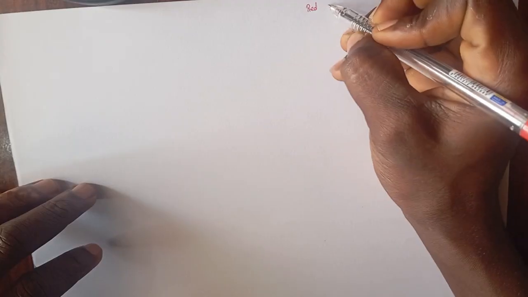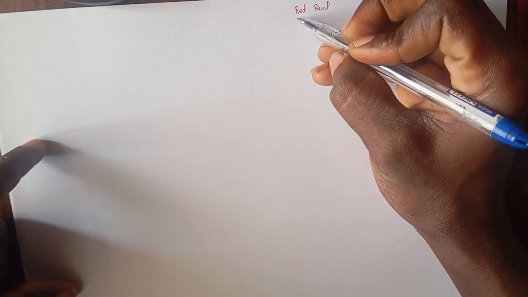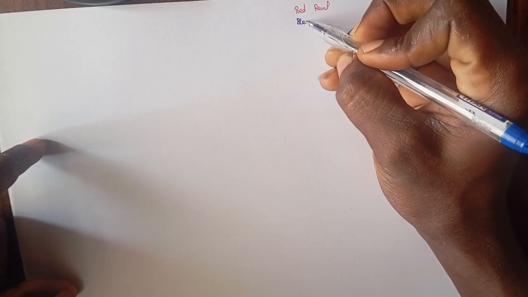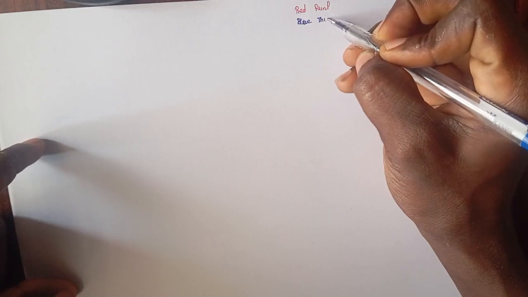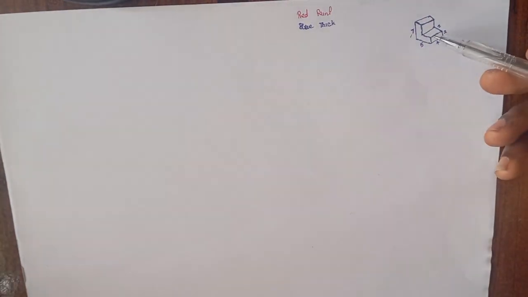So I'll be using my red pen as usual for faint line, red for faint line, and blue for thick line. So red for faint, blue for thick, and we are to produce this block here.